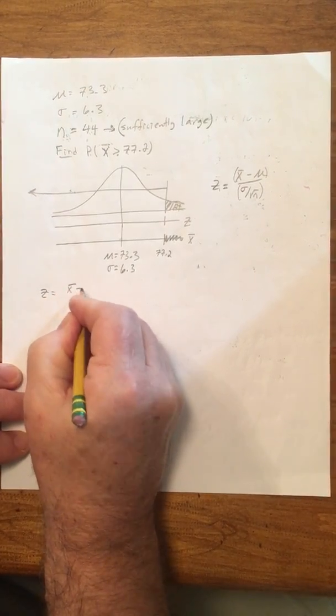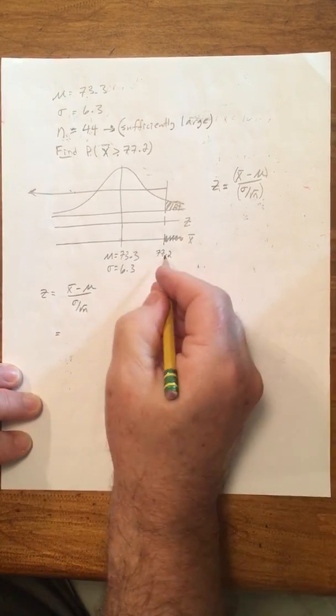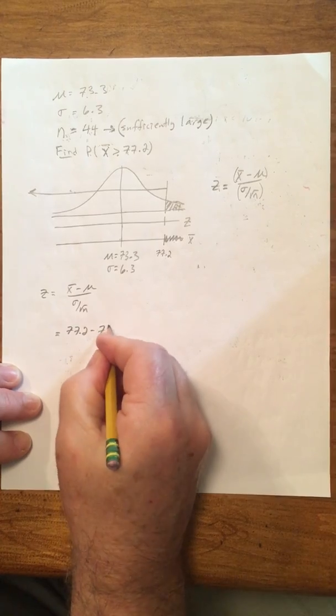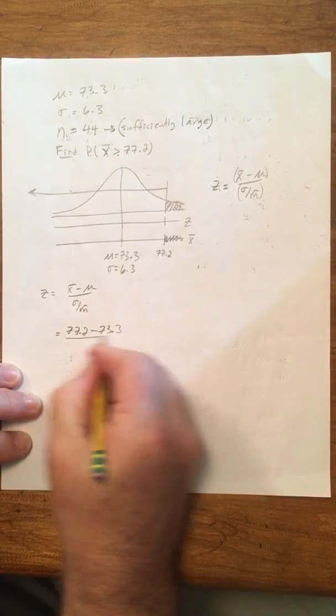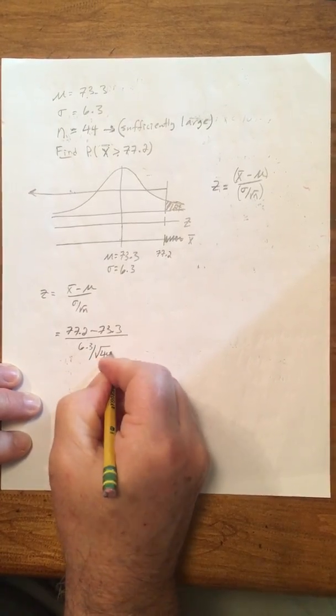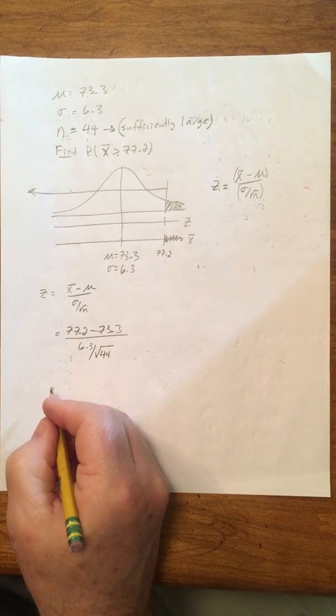All right, so here we go. Z is x bar minus mu over sigma over square root of n. So in our case, x bar is the 77.2 minus mu 73.3 over the standard deviation is 6.3, and the square root of 44 comprises this denominator. And now we need a z-score.